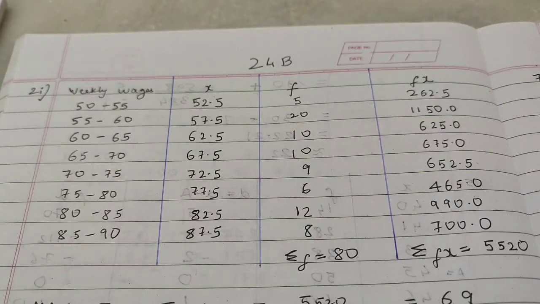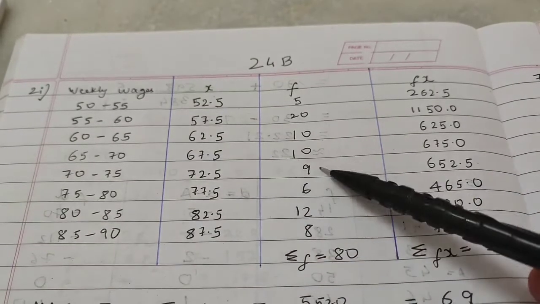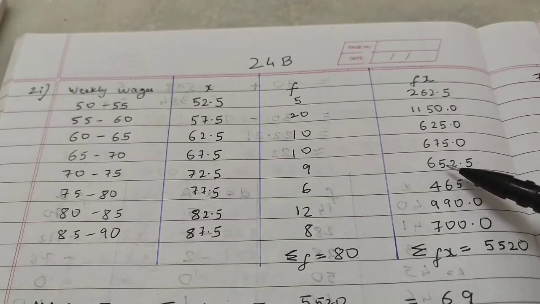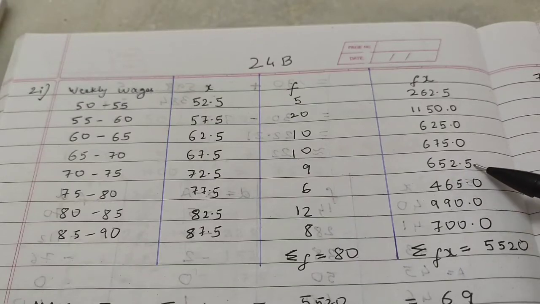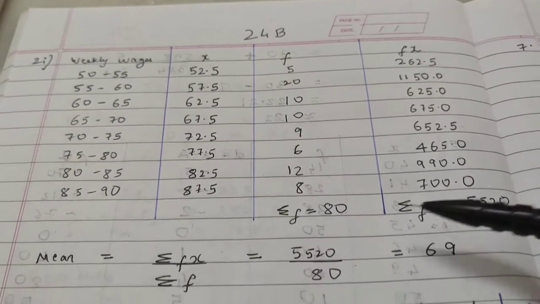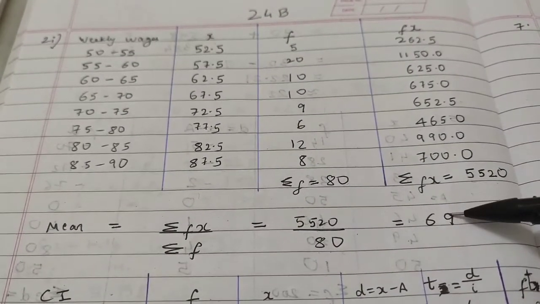Do not use the calculator. I wish to see all the multiplication and addition. It's such an easy chapter, but the only reason why you may lose marks is because of lack of practice. You make silly mistakes. Just imagine if you multiplied this into 9 and you got some wrong answer, 651.5. Because of that, your addition will be wrong. Because of that, your division will be wrong and your final answer will be wrong.